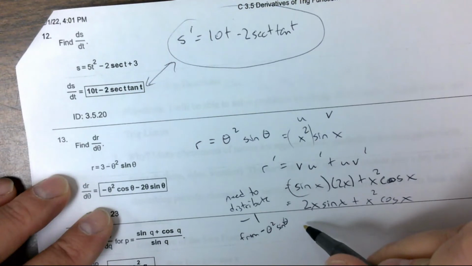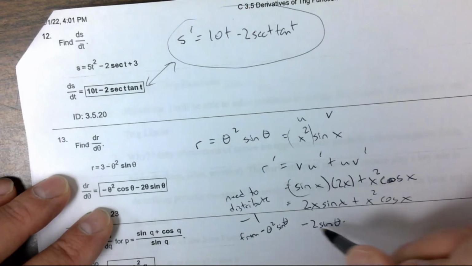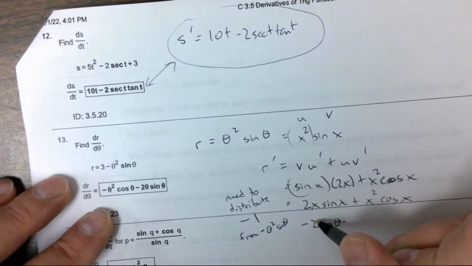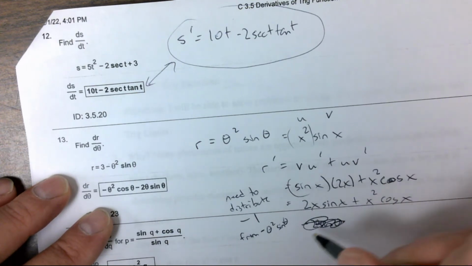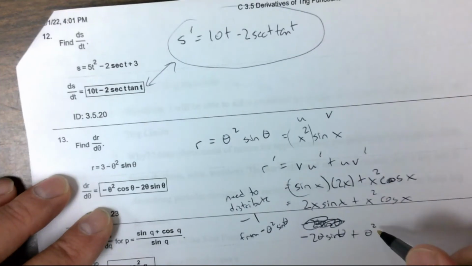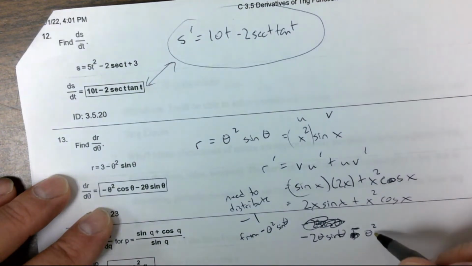So this would be negative 2 sine theta, negative 2 theta sine theta. I'm going to rewrite that. Negative 2 theta sine theta plus theta squared. I need a minus there because I just distributed. Minus theta squared cosine theta.